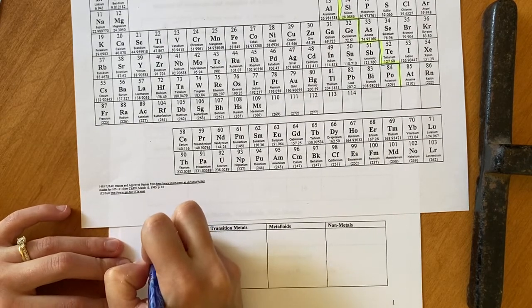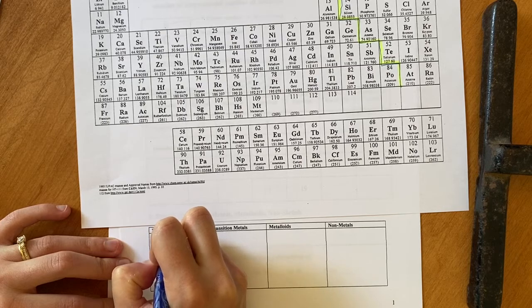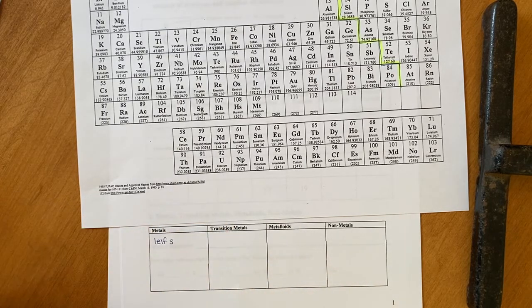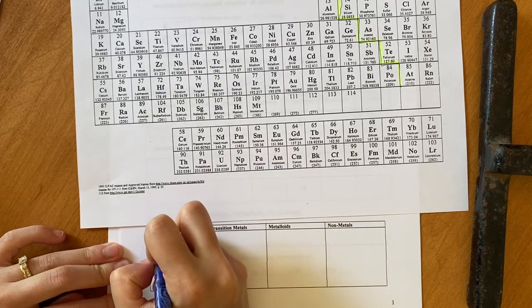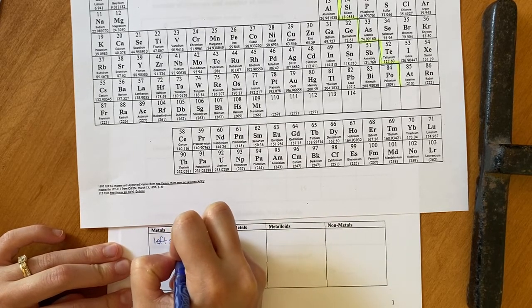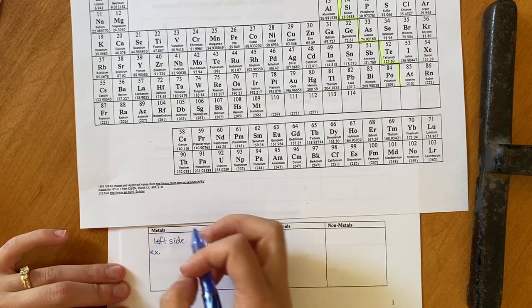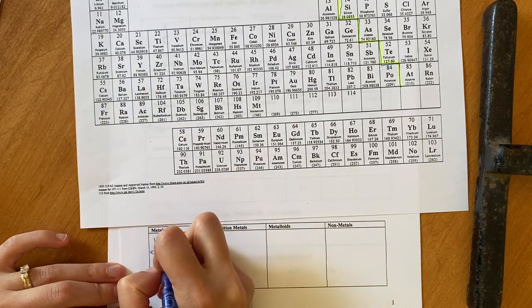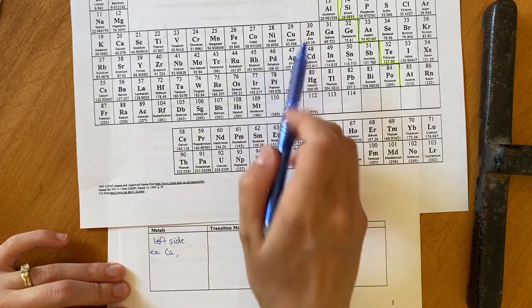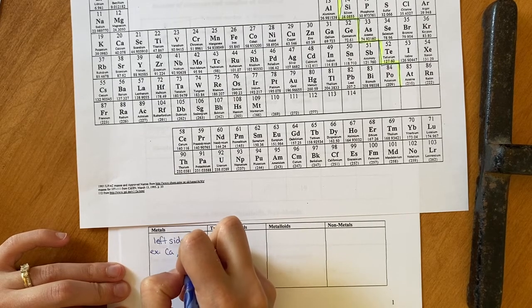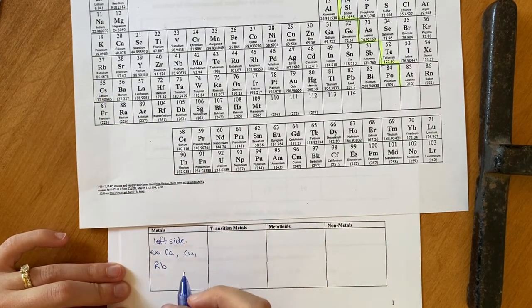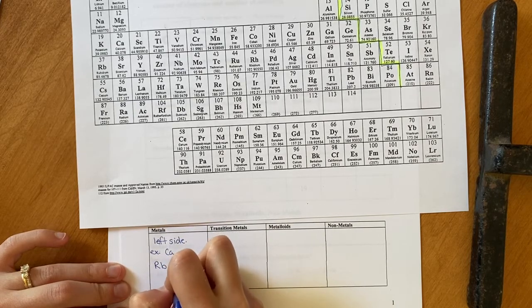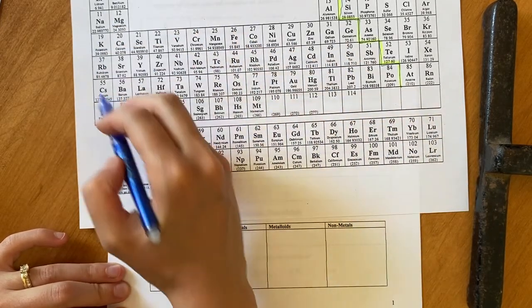So they're on the left side of the periodic table. Some examples would be, let's say, calcium, copper, rubidium, lead. Really, these are all technically all metals.